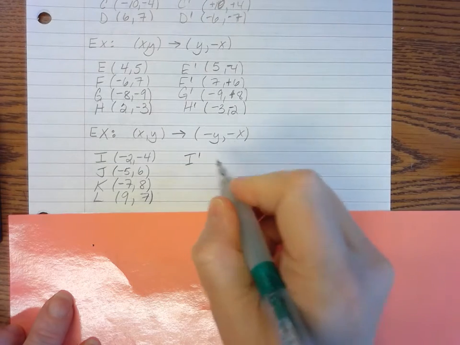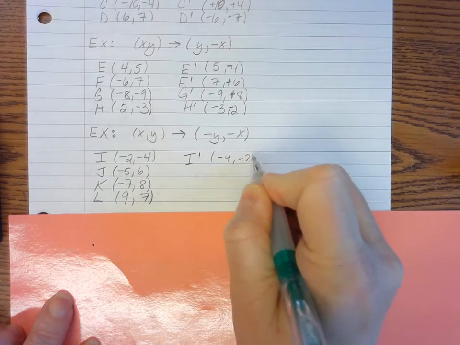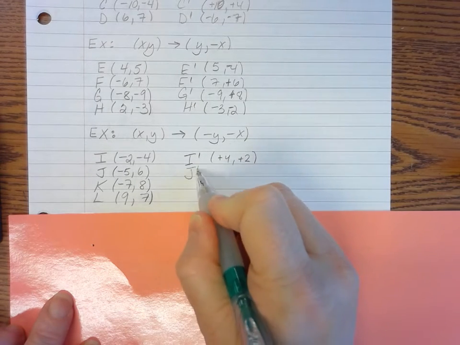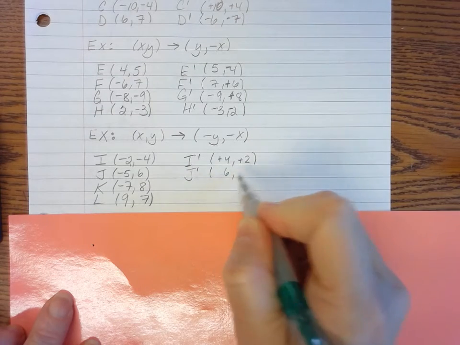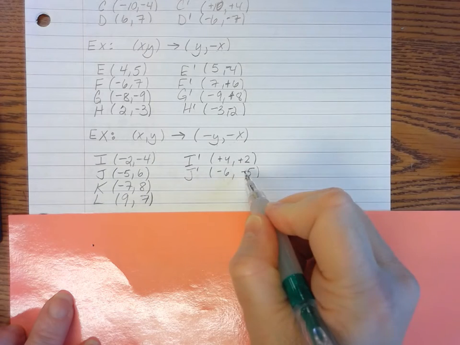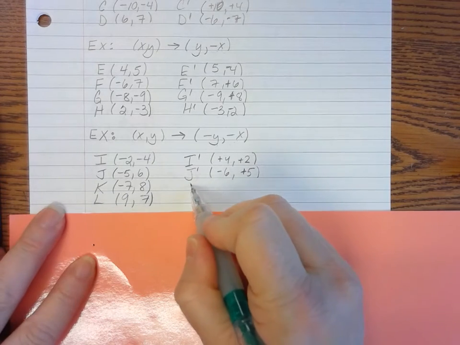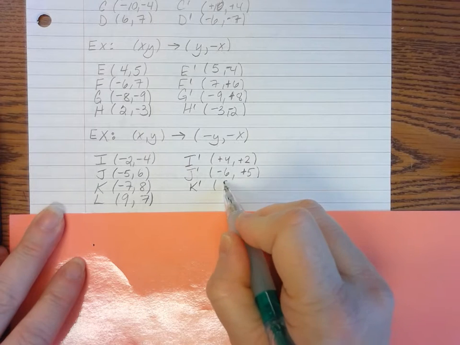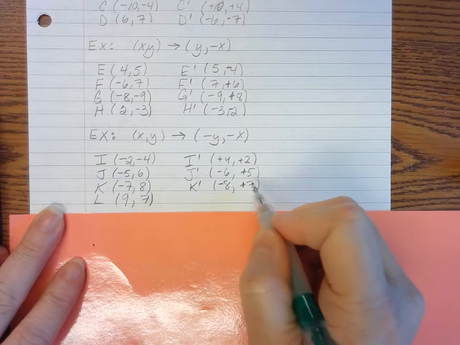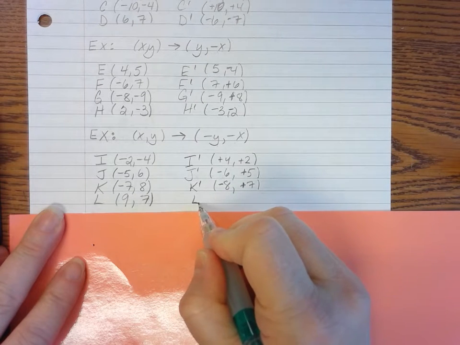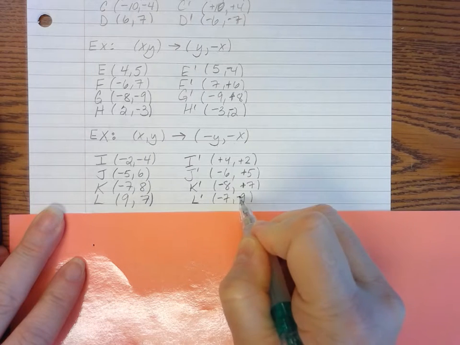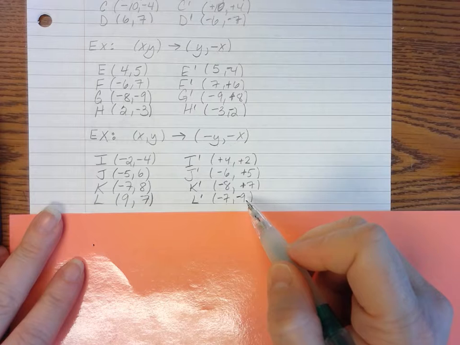So for I prime, we change the order, and then change both signs. So it becomes positive 4, positive 2. J prime, I'm going to change the order, and then I change both signs. So negative 6, positive 5. For K prime, change the order, and then again we change both signs. So negative 8, positive 7 would be K prime, and then L prime, we change the order, change the sign of both, and that becomes negative 7, negative 9.